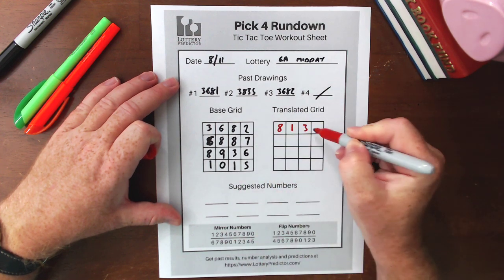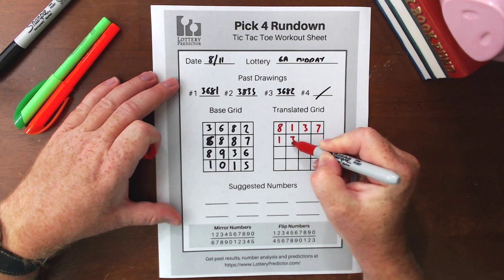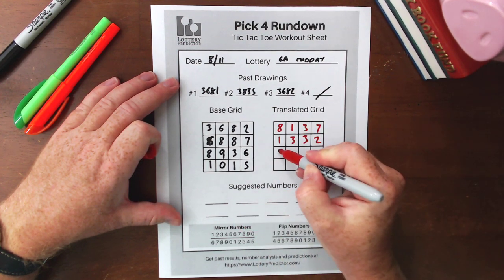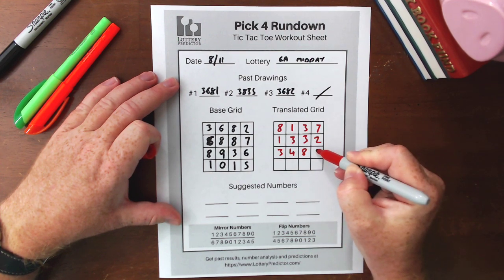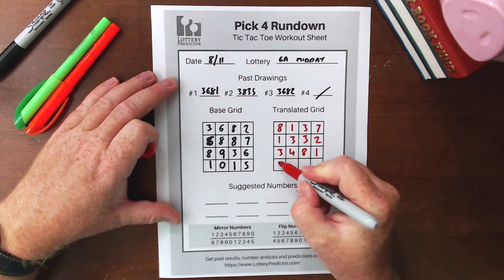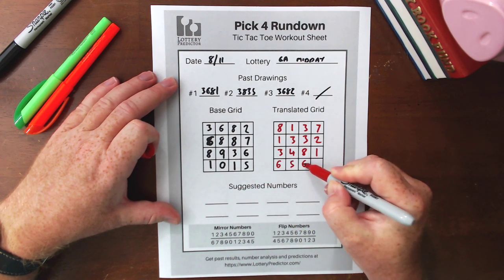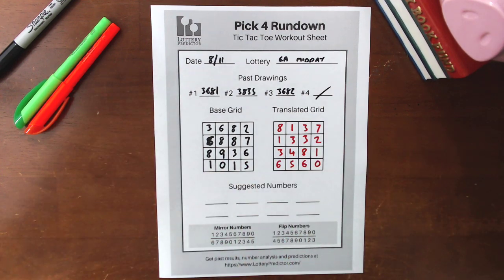Mirror number of 2 is 7. You're just going to keep going down, getting those mirror numbers, filling them in on the grid until you've got all the translated grid filled out. 8 is a 3, 9 is a 4, 3 is an 8, 6 is a 1, 1 is a 6, 0 is a 5, 1 is a 6, and 5 is a 0, like so. So now we've got a base grid and translated grid.